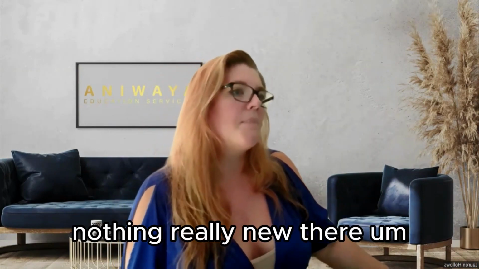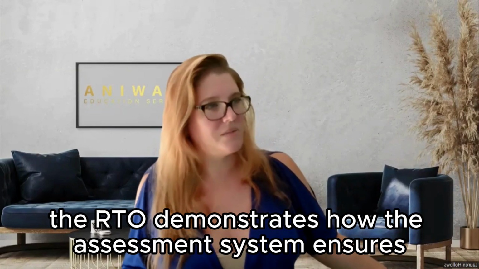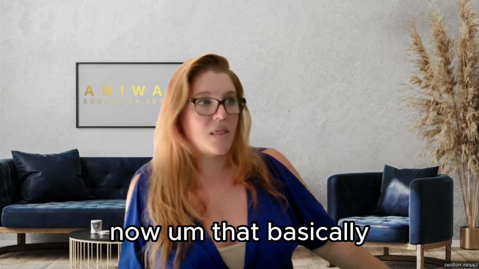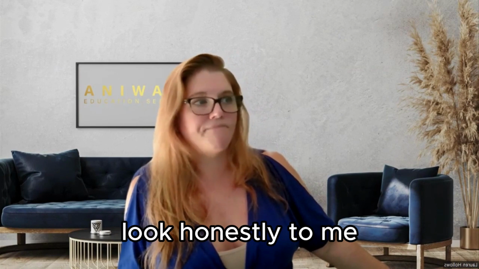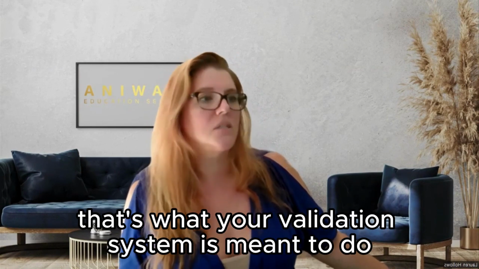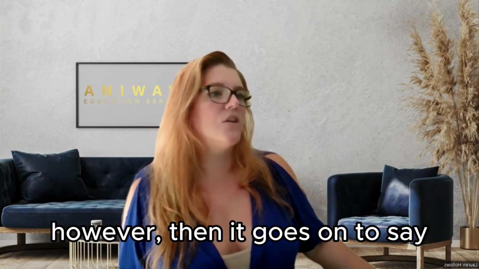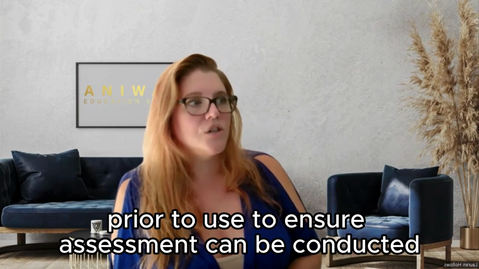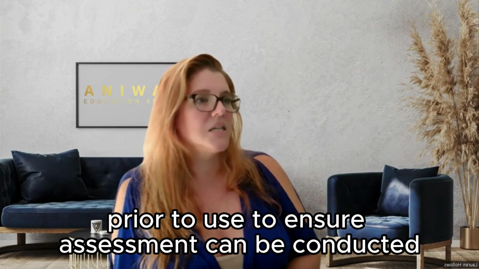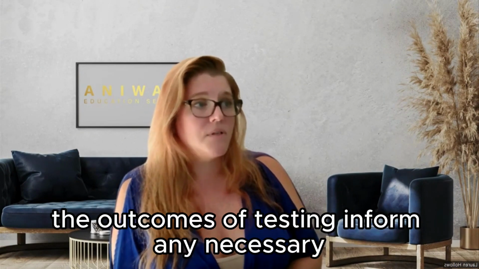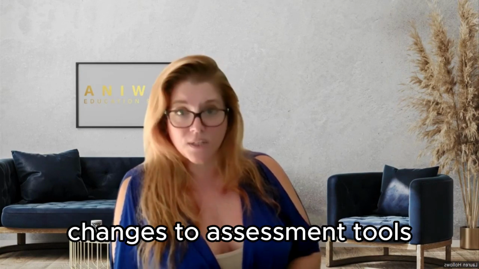Nothing really new there. The RTO demonstrates how the assessment system ensures assessment is consistent with the requirements of the training product. Honestly, to me, that's your mapping guides, guys. That's what your mapping guides are meant to do. That's what your validation system is meant to do. So nothing new there. However, then it goes on to say, the RTO demonstrates assessment tools are tested prior to use to ensure assessment can be conducted in a way that is consistent with the principles of assessment and rules of evidence. Outcomes of testing inform any necessary changes to assessment tools.